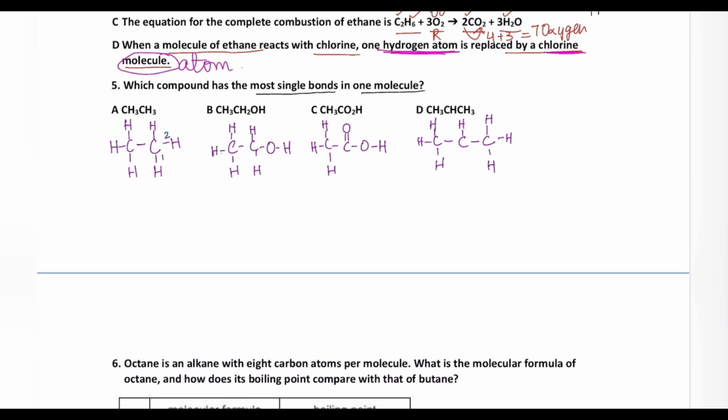1, 2, 3, 4, 5, 6 and 7. 7 single bonds are present in option A. Now in option B, 1, 2, 3, 4, 5, 6, 7 and 8. 8 single bonds are present in option B.